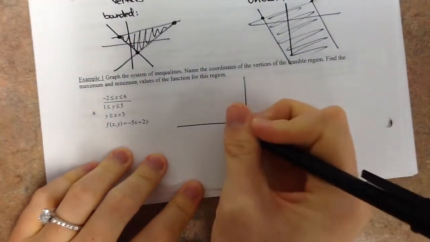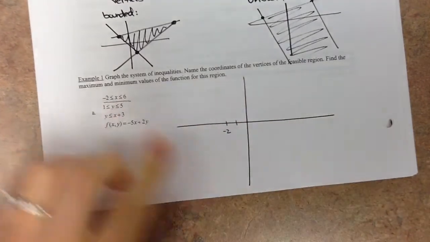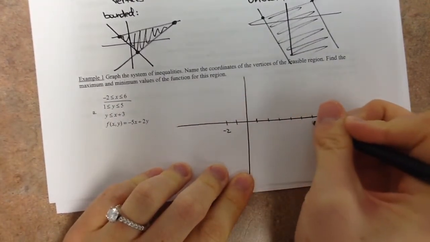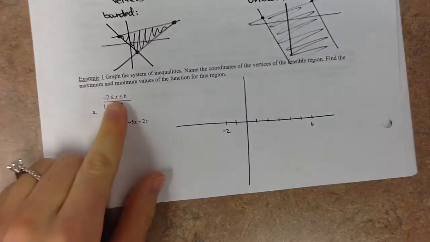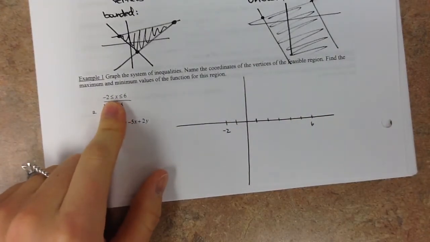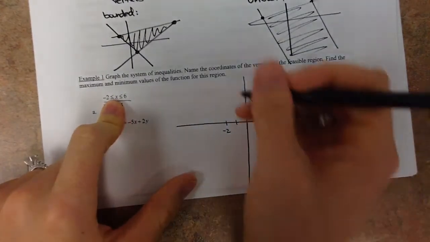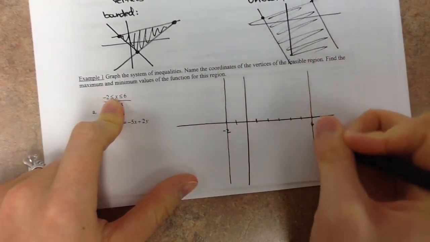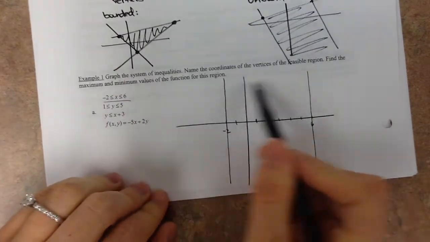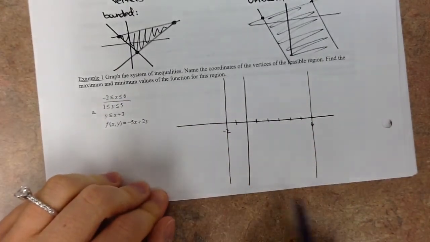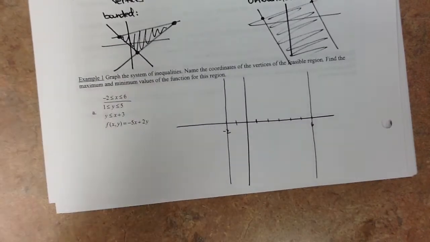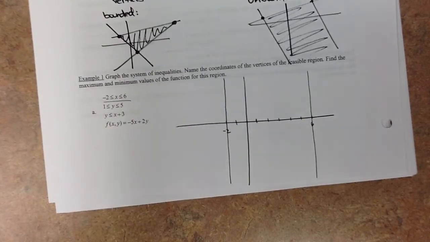So start with an x value of -2, and then go up to an x value of 6. So it first says that x has to be in between those two values. Now notice it's got less than or equal to's. So that means that we do a solid line, and then we're going to be shading everything in the middle. So I'm going to hold off for a second on the shading because I want to get my whole region.